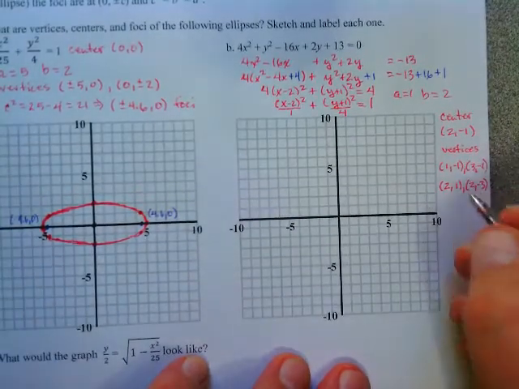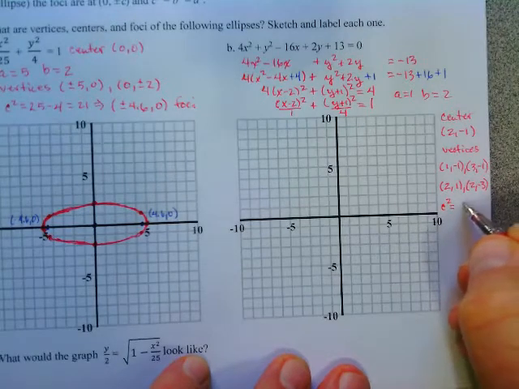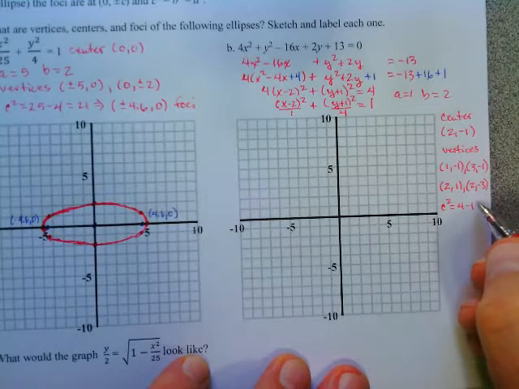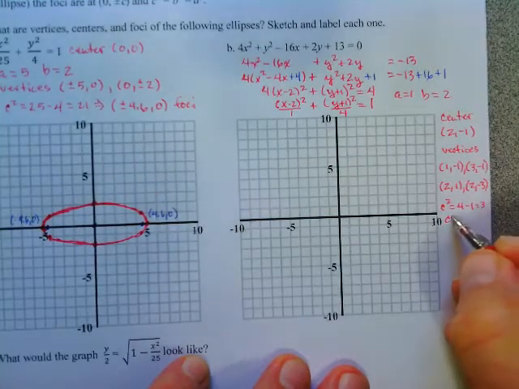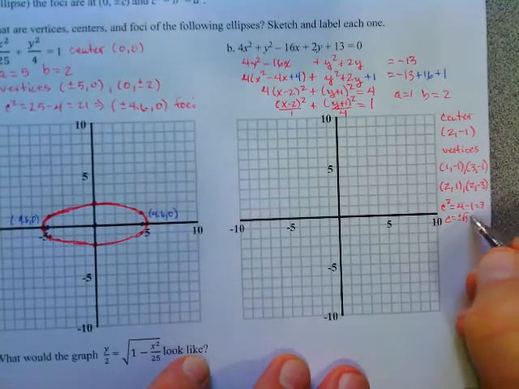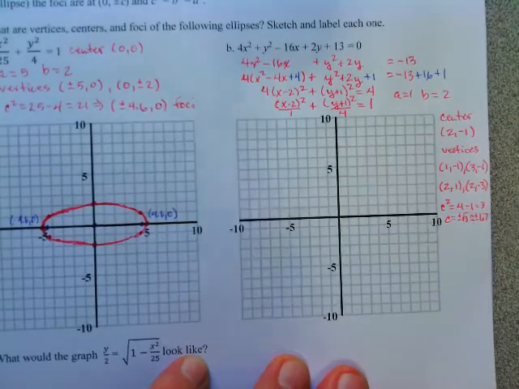Now in terms of my c squared, it is going to be 4 minus 1, which is 3. And so my c will end up being plus or minus the square root of 3, which is about plus or minus 1.7.